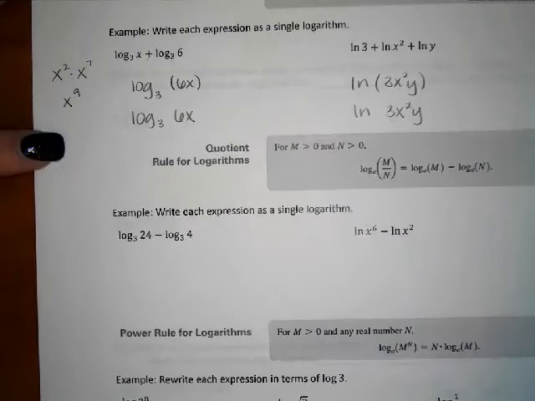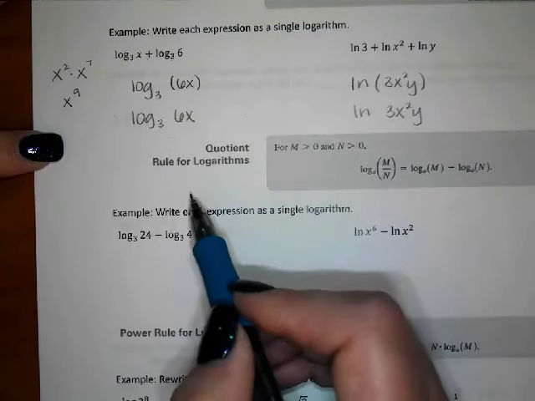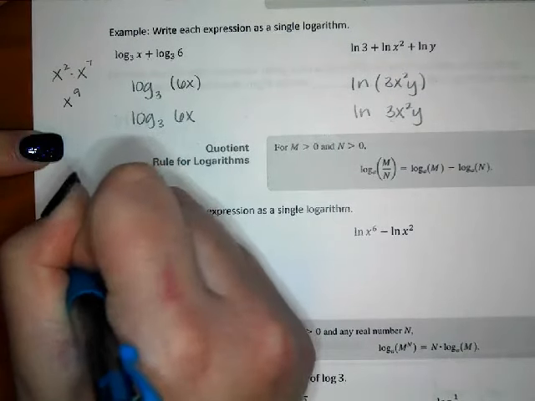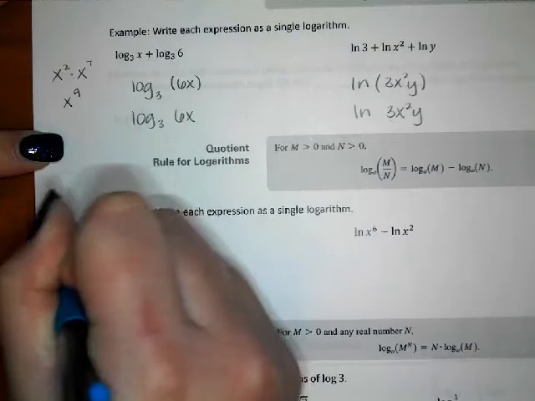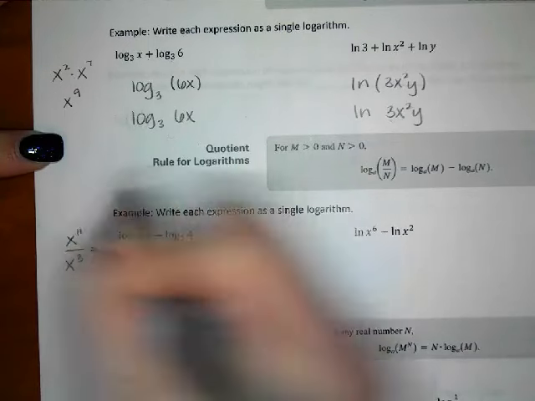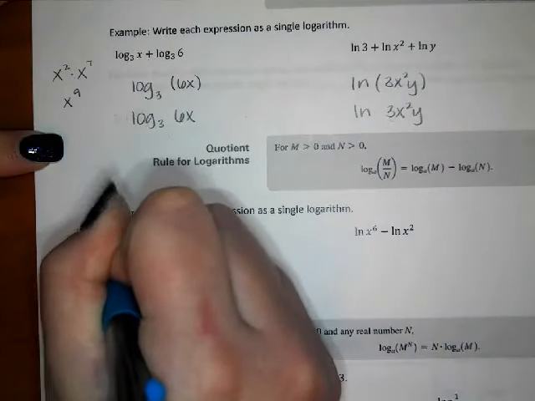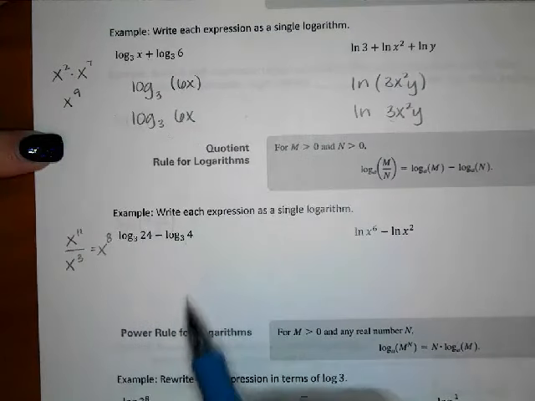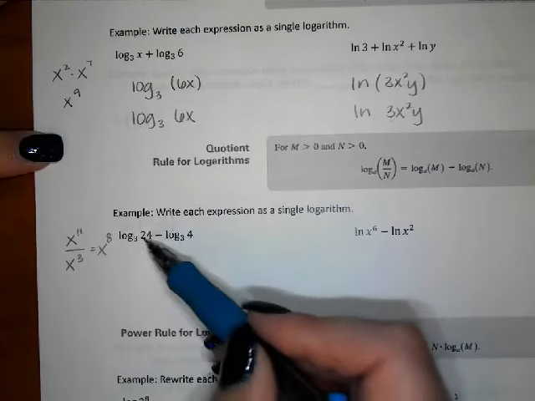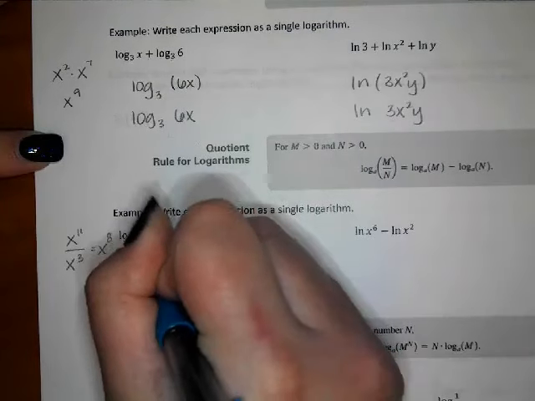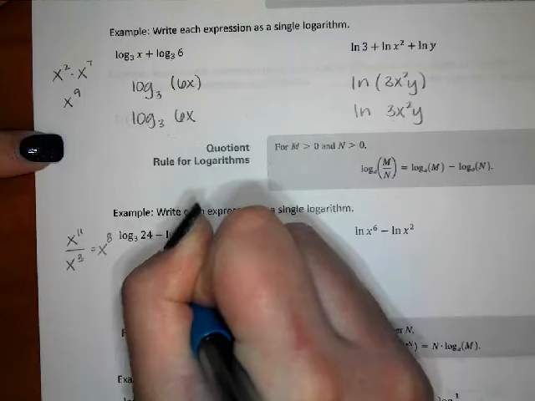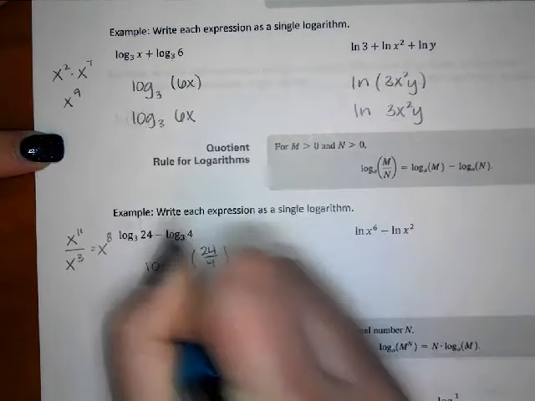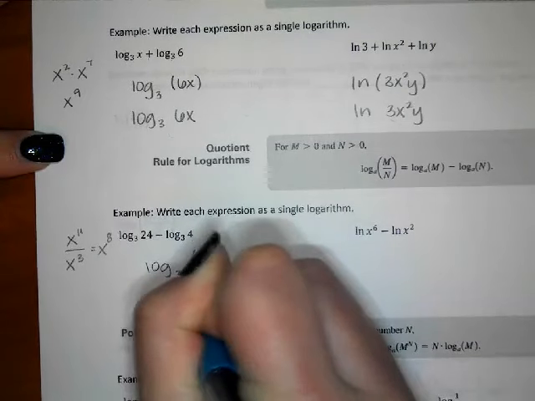All right, for the next one, the quotient rule for logarithms is going to remind us of our exponential rules. So if we had x to the 11th power and we divided by x to the 3rd power, we would just subtract our exponents. We would say this is x to the 8th power. So when we see that we have 2 logarithms being subtracted, that really means that we're dividing what is inside the logarithm. So this would be the log of 24 divided by 4, which is log of 6.